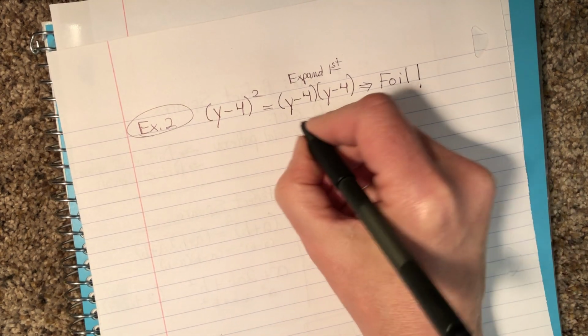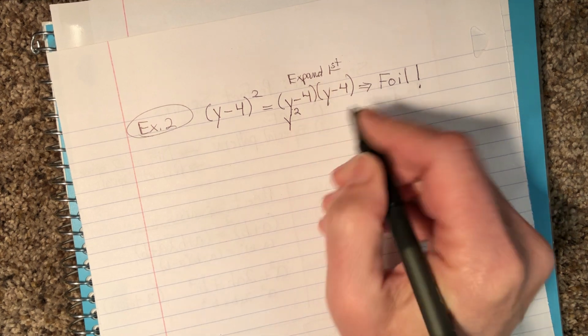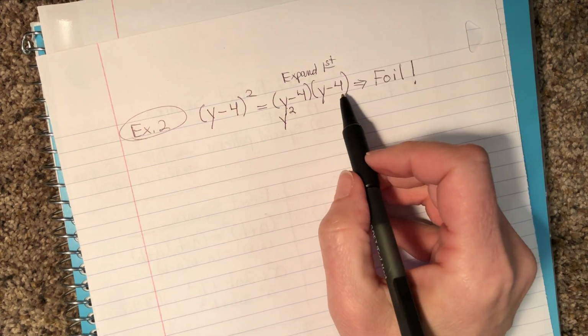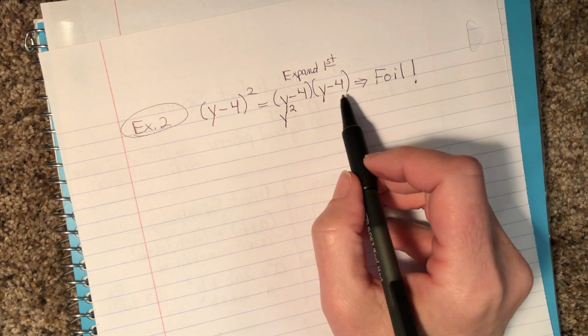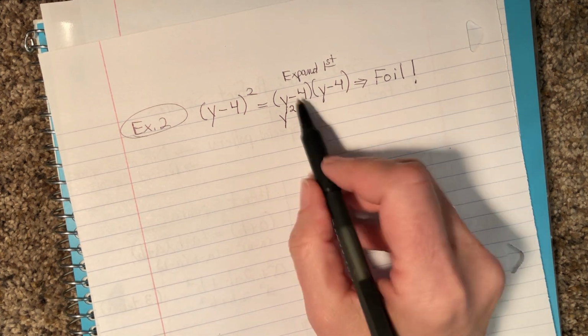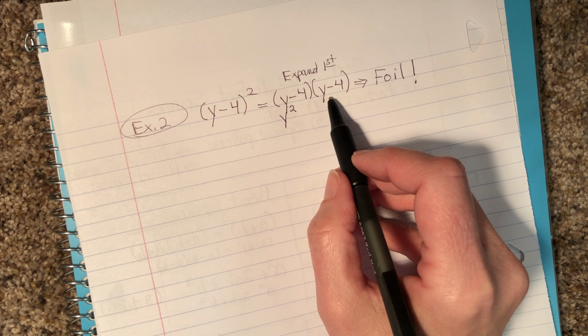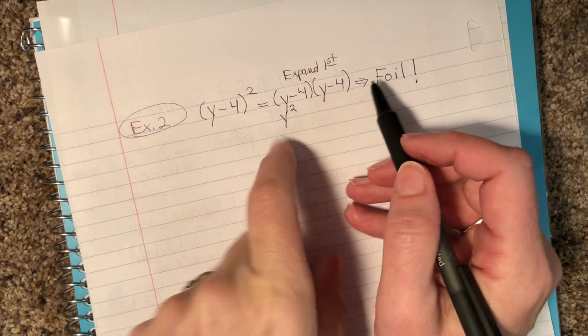So y times y is y squared. The outer, now you're gonna have to really watch these signs because I'm not doing a keep, change. When you FOIL, if you wanna keep, change here, if that helps you, that's fine. I'll leave that up to you, but I'm not gonna do it.